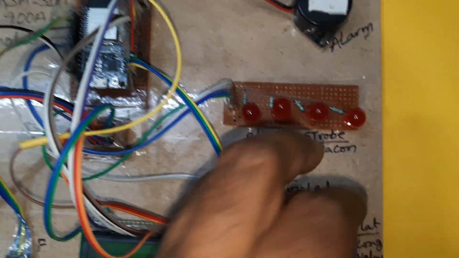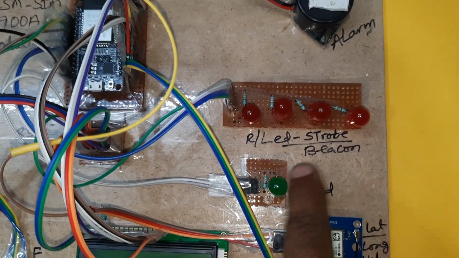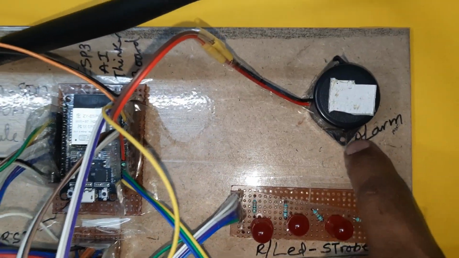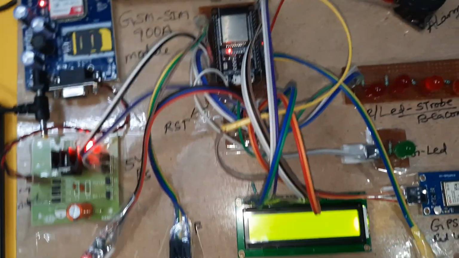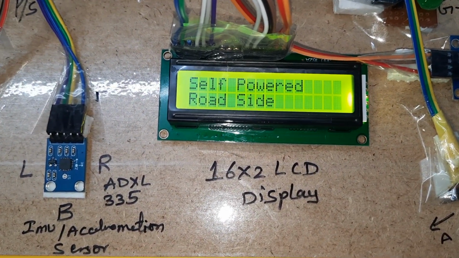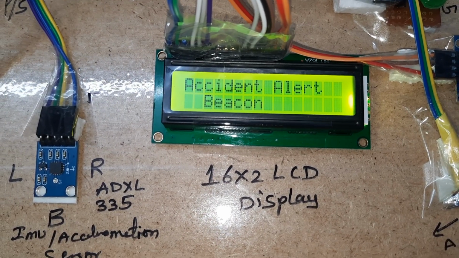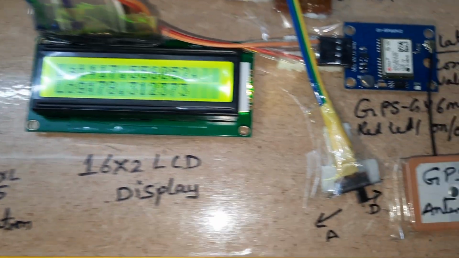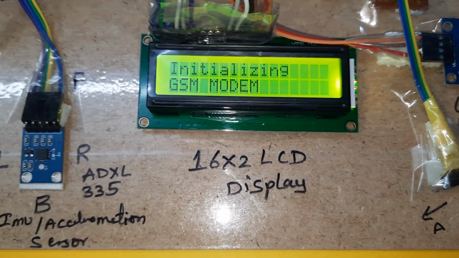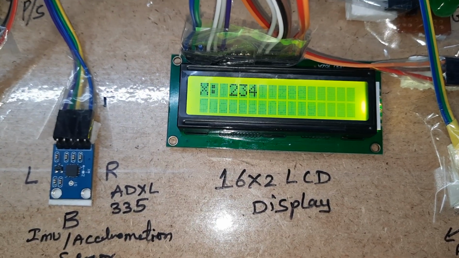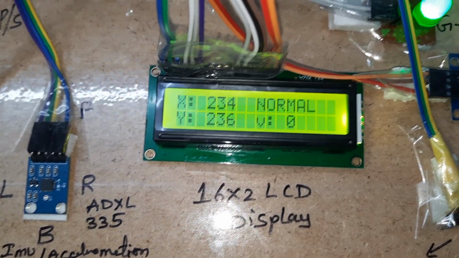Here are four red LEDs. When an accident occurs, the red LEDs turn on. Green LED means there is no accident. There is also an alarm. Now I am going to start the power supply. The display shows the project title, Self-Powered Roadside Accident Alert Beacon, then the latitude and longitude values. GPS is okay. Initializing GSM modem, initialized successfully. X and Y coordinate values are normal, and the green LED is on.